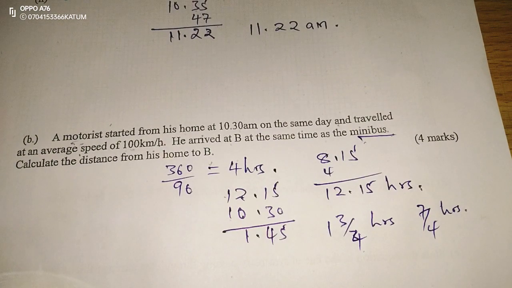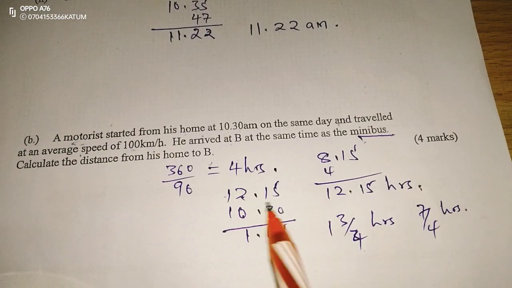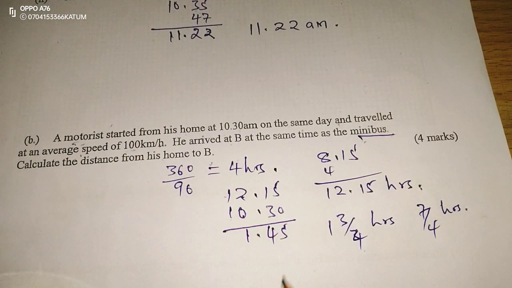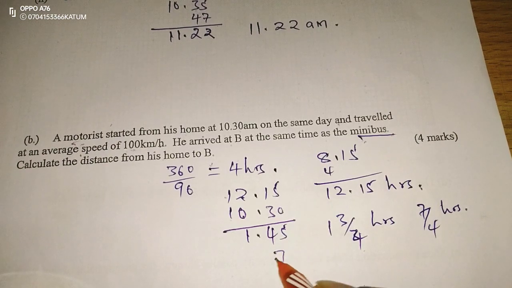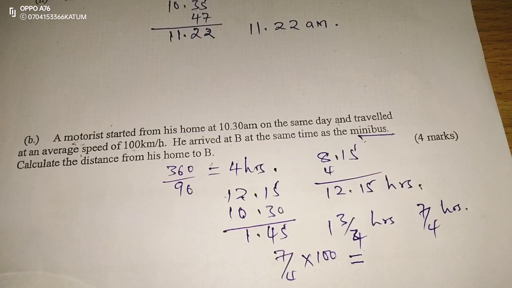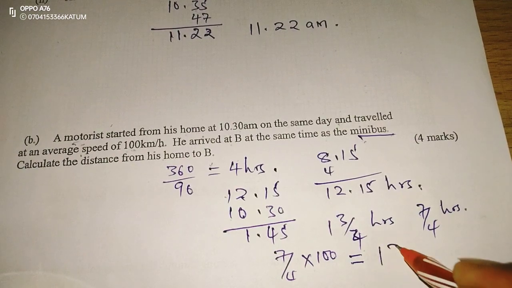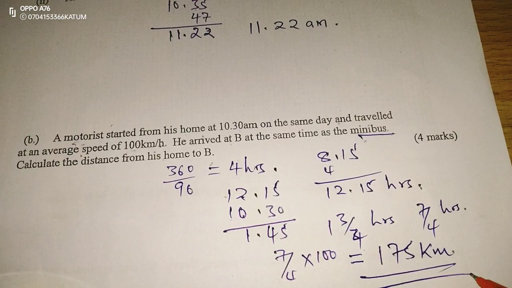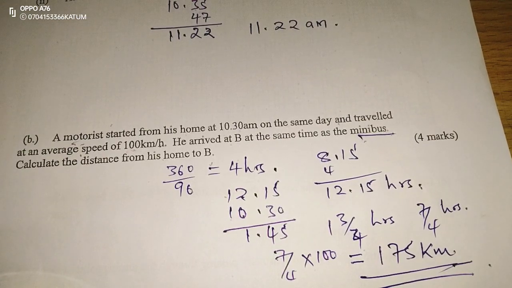And again, we should remember that this motorist has a known speed of 100 kilometers per hour. So he is going to use 7 over 4 times 100 kilometers per hour, and we're going to get 175 kilometers as the distance from the motorist's home to town B.